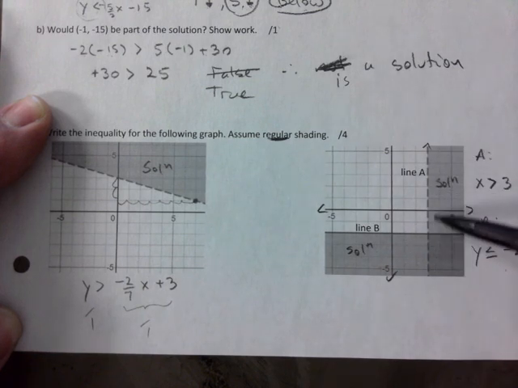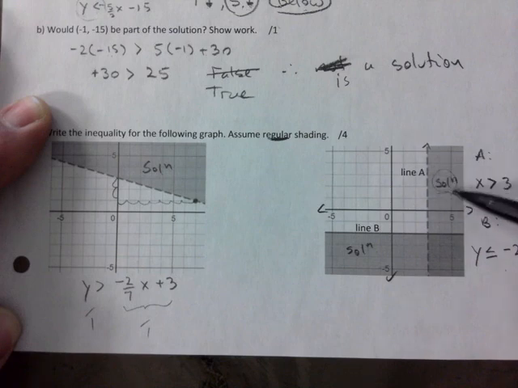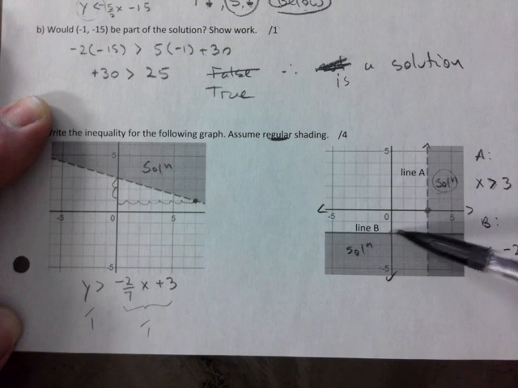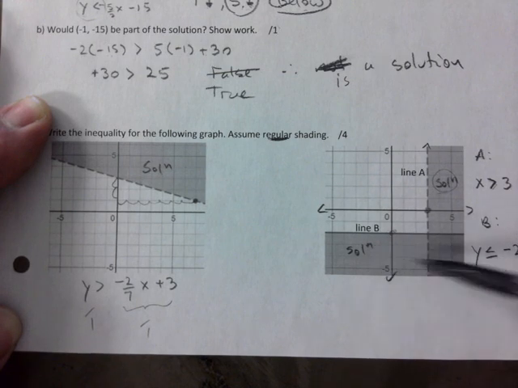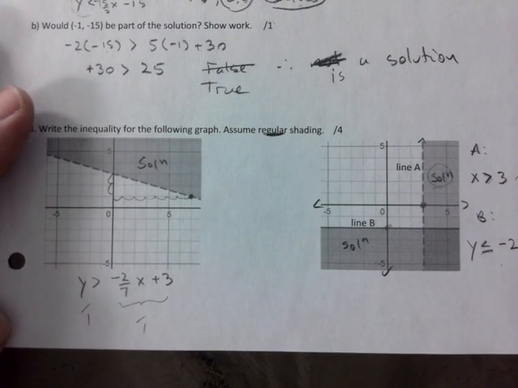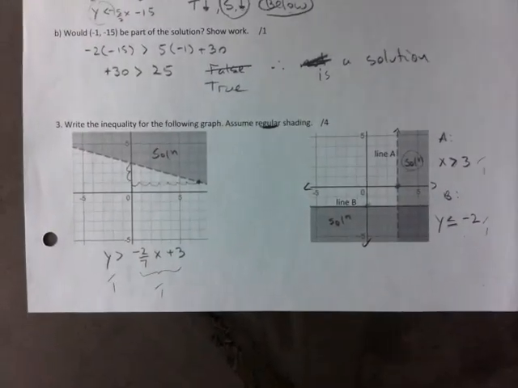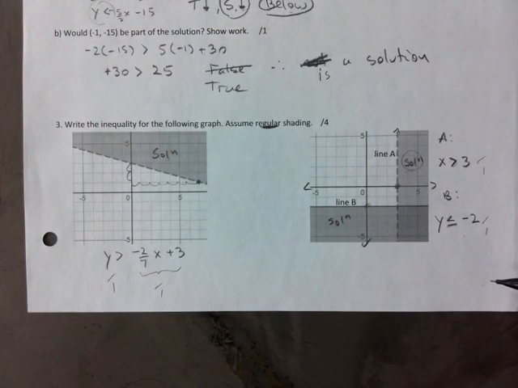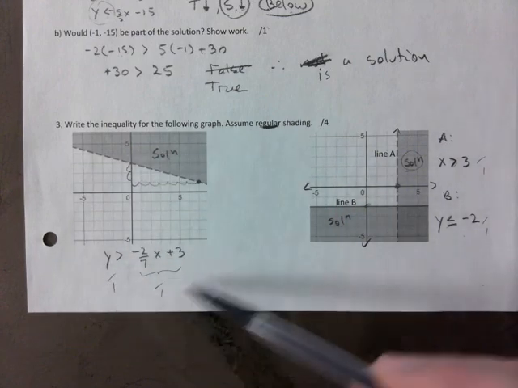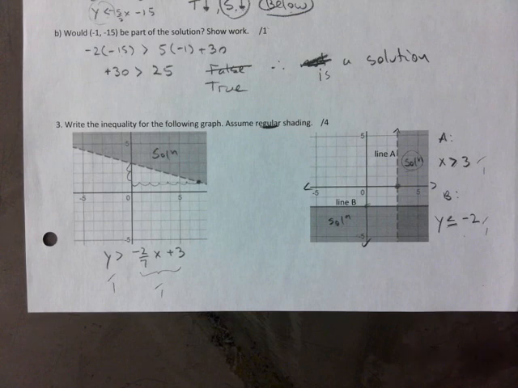So for line A, that is a vertical, it's dashed. So since the true region is to the right, I go greater than, goes through 3 here. And the Y line goes through -2, and it's solid. True is below, so it'll be less than or equal to -2. So that's 1 and 1 for those two questions there. So 1 and 1, and 2 for this one here, because it's a little bit more work. So that's where the 4 come in.